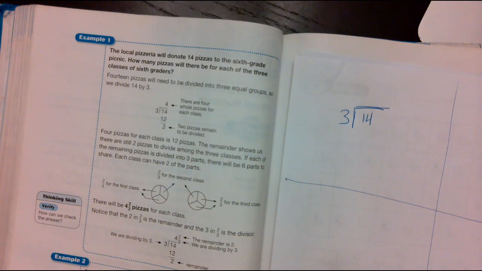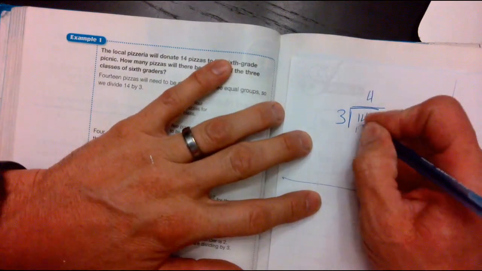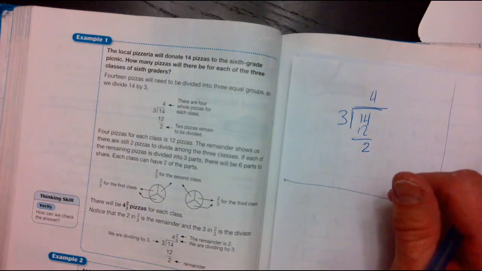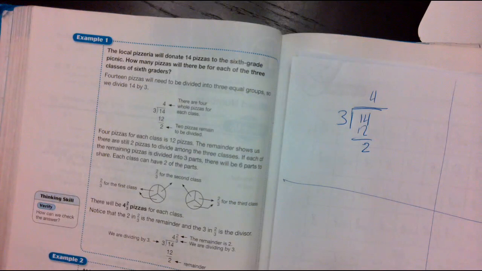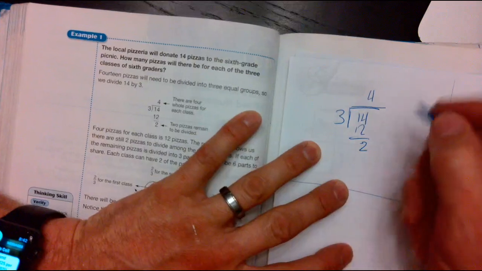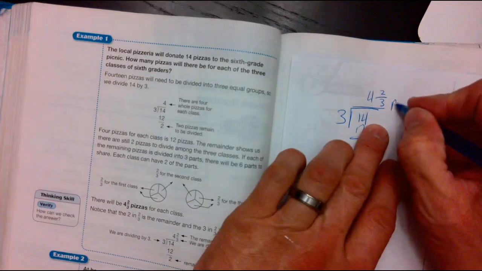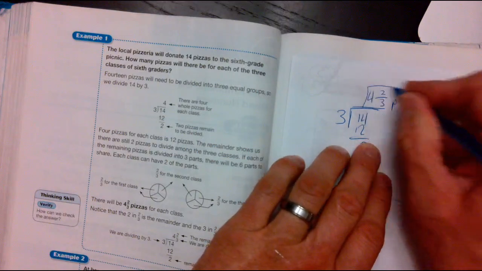For example, if we had 14 goldfish and we were going to put them in the 3 6th grade classes, well then we'd only put, let's figure it out, 4, 12, 2. You have 2 goldfish. Would it make much sense to cut those 2 goldfish up and put them in the 6th grade class? No. So I always say if it's going to bleed, don't cut it. But a pizza doesn't bleed. Well, I know it's got pizza sauce, but it's not going to bleed. And so we can cut those up and we can deliver those to the different classrooms. So the 2 becomes the numerator and the 3 becomes the denominator. So we got 4 2/3 pizzas per class.